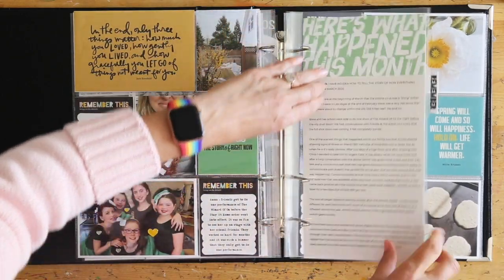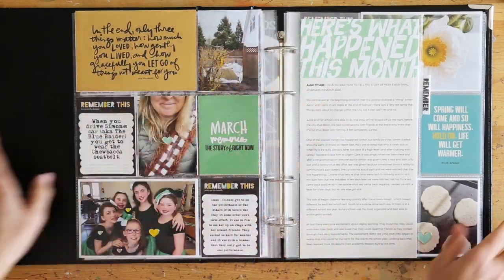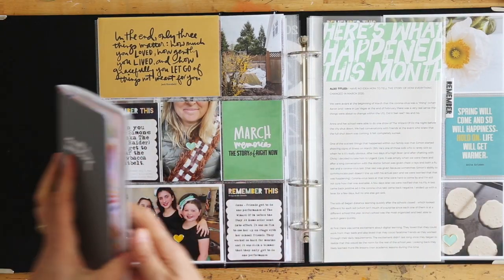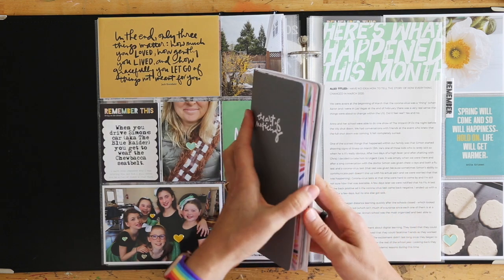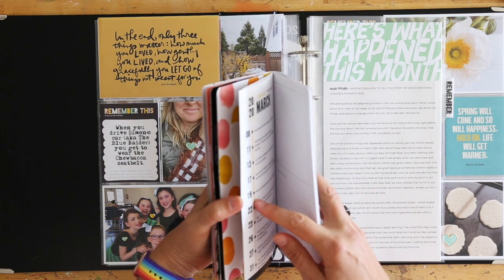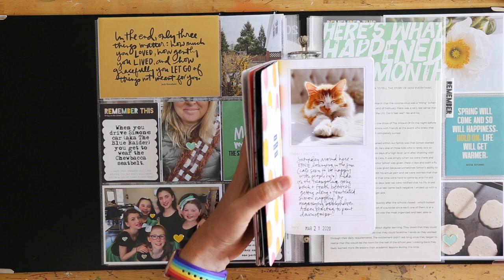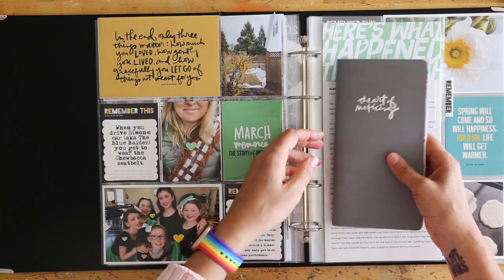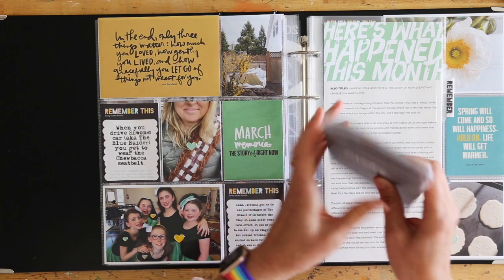A couple other things though that I did want to mention related to March. Let's see if I can find this. One of them was that I started an Art of Noticing notebook for coronavirus, and I think that what I'm going to do is just make a pocket in here potentially. I'm not sure yet. It's kind of thick.